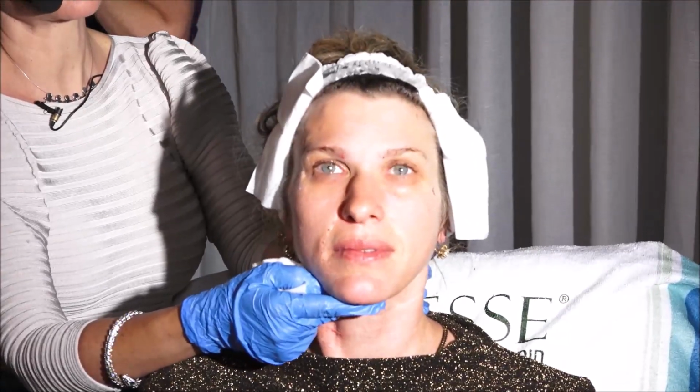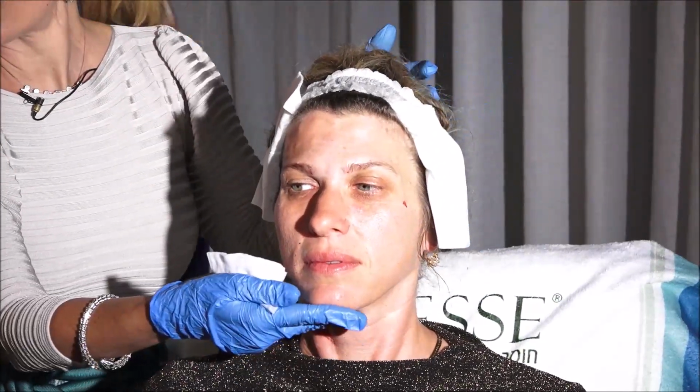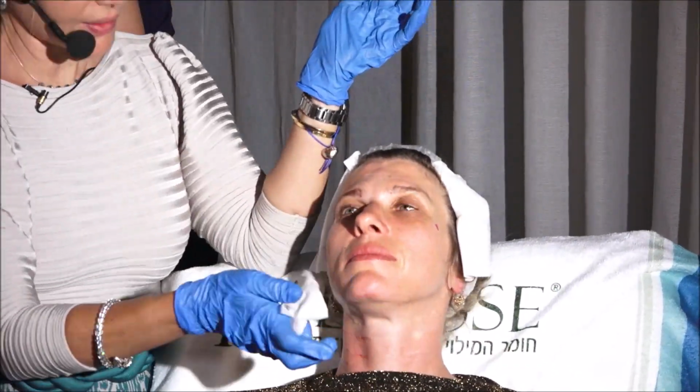So the face is very different from one side to the other. The neck, you can see a little bit of the laxity here, not anymore in this side. And this is immediately after, so we expect it to be better afterwards.